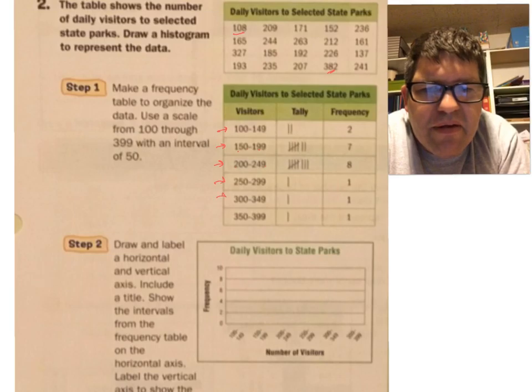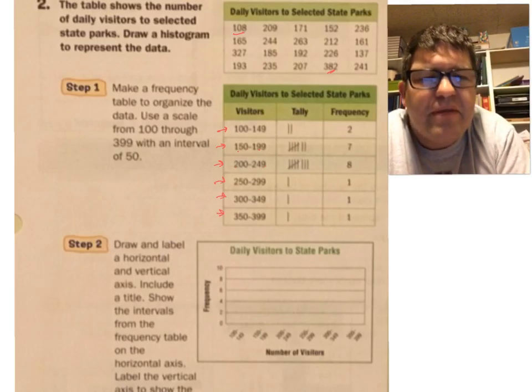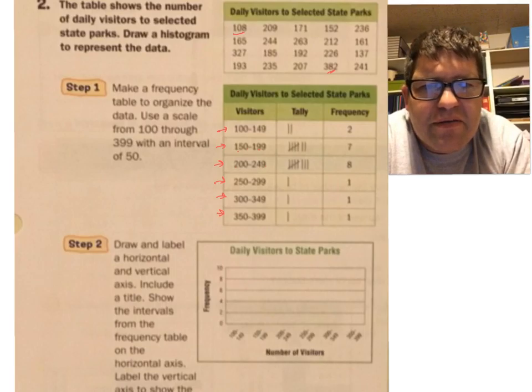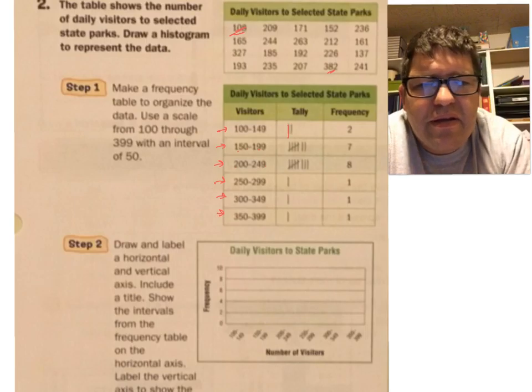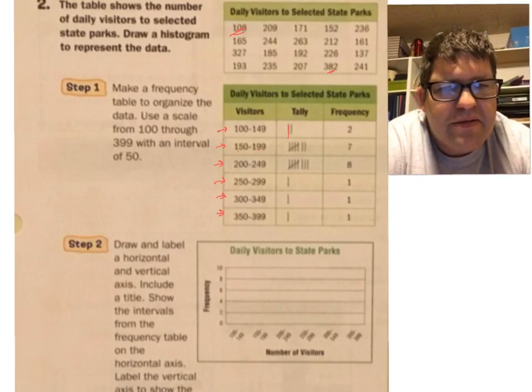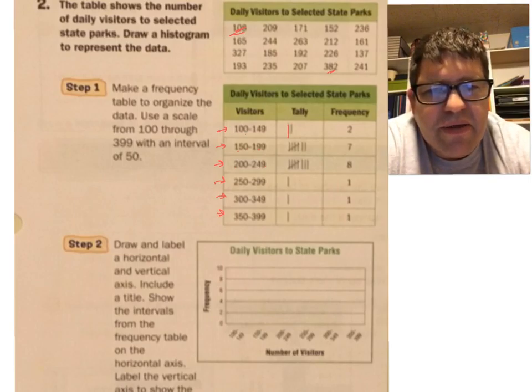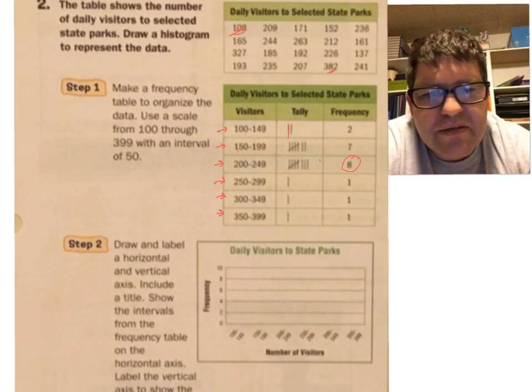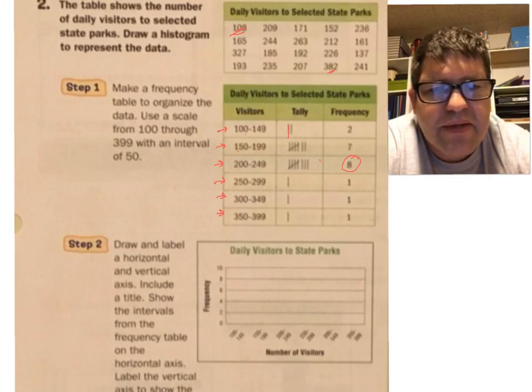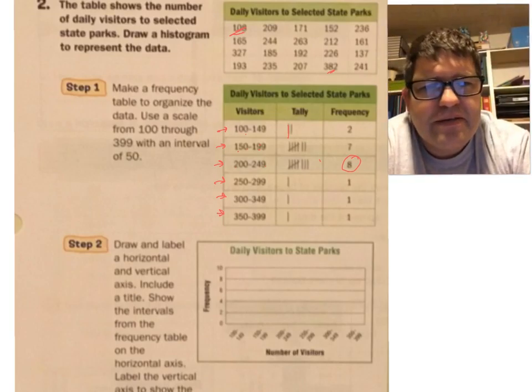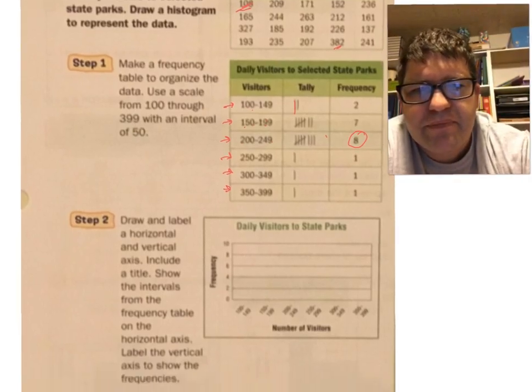And we want to see what we have here. Then we did a tally mark. So for 108, that one would go right here. So we did one tally mark. And you can see they did tallies for all of them. So the frequency that we have, two were between 100 and 149. Then we had 7 between the next one. Then 8, 1, 1, and 1. So we could say the most is this 200 to 249. Okay. Let's actually do this histogram now.